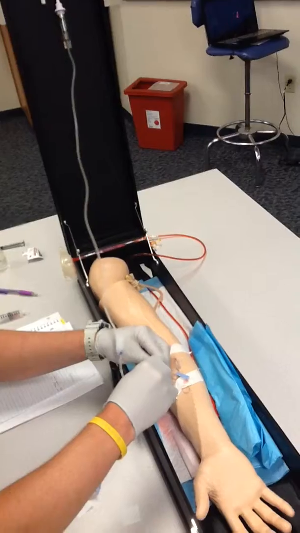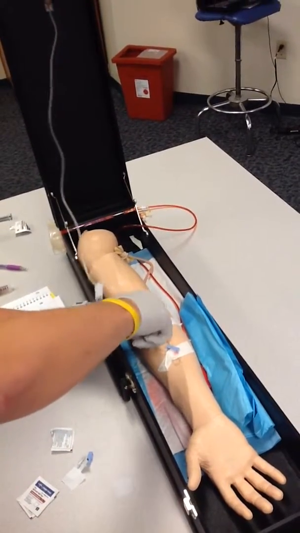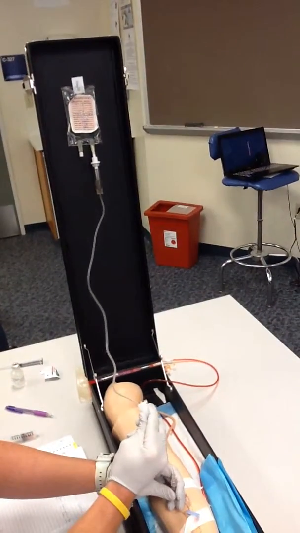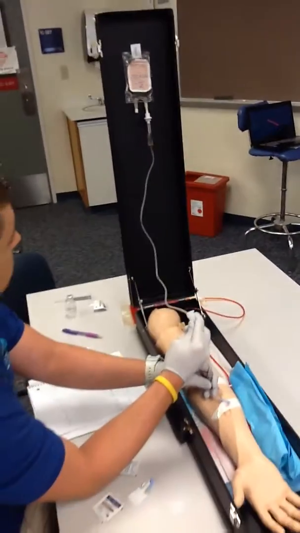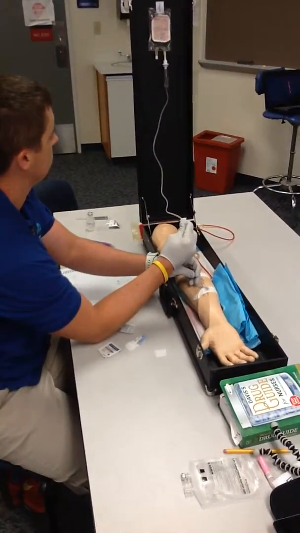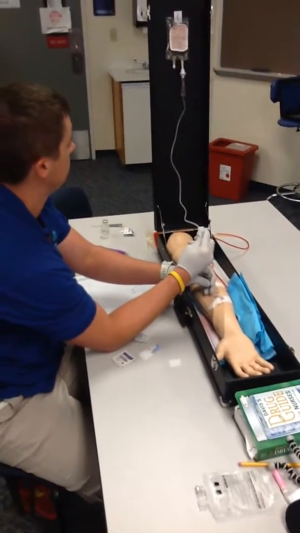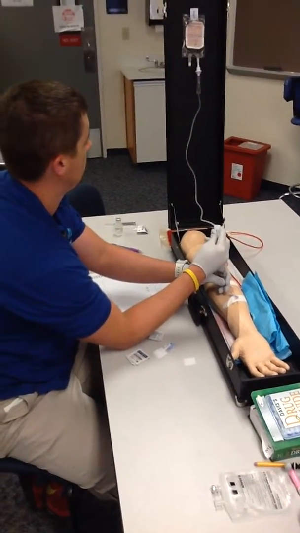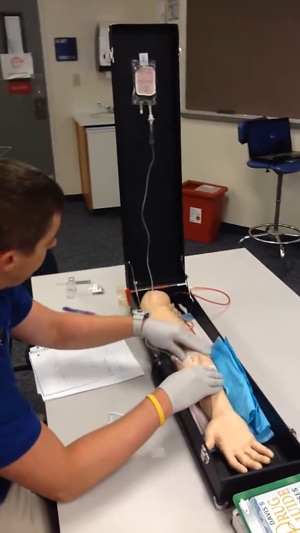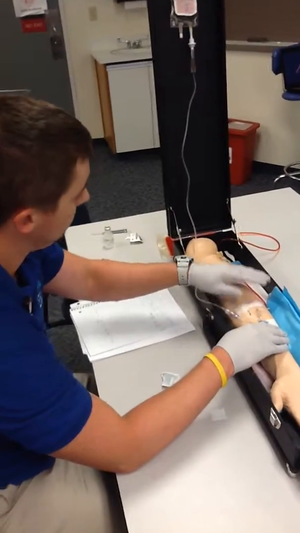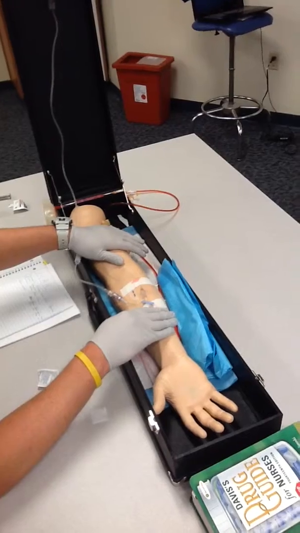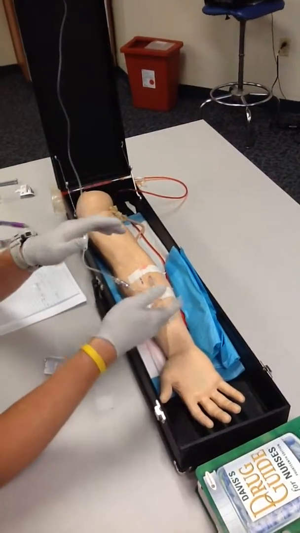Cap is removed. Inserted. Now I'll open up the roller clamp until I get an appropriate drop rate of the 4 drops per minute we were heading for. Is there any pain? Feel anything different right now? No? Alright, well this is going to run for 2 hours, so I'll be back just under 2 hours to check on you. So I will return your personal belongings.